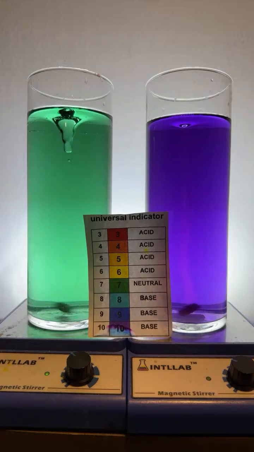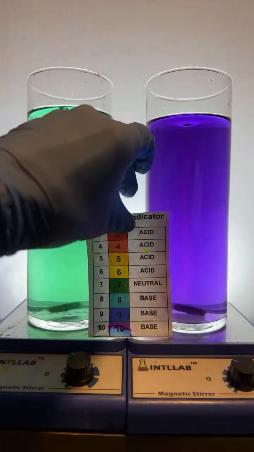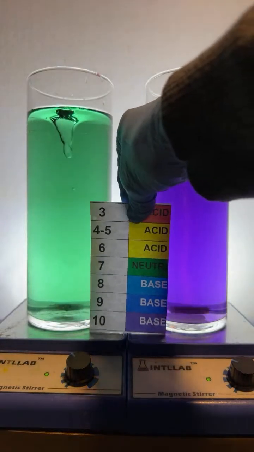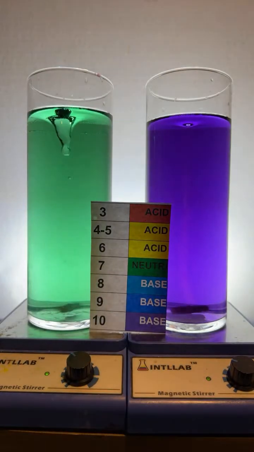All right? Let's throw this up here. Let's see if we can get this one going. You can see the colors there. Yeah, that one works. Well, my other one's getting a little old.